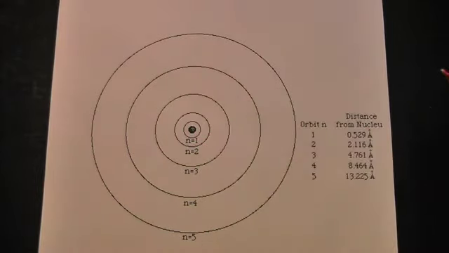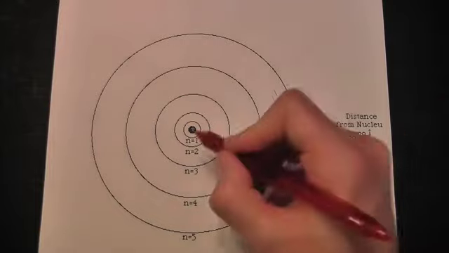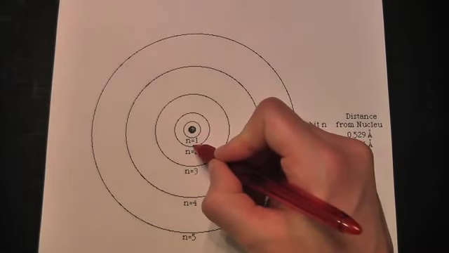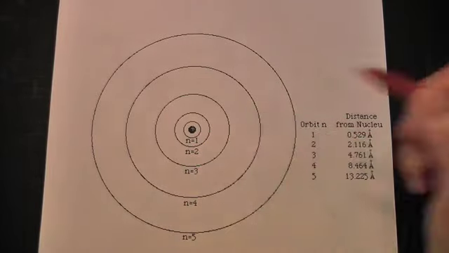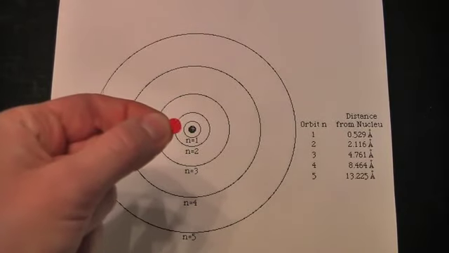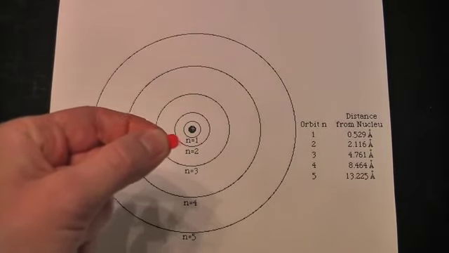Now you can't have an electron orbiting the nucleus at 1.5. That's impossible. It is quantized. It must be at 1 or at 2 or at 3, etc. This little red dot is going to represent our electron.